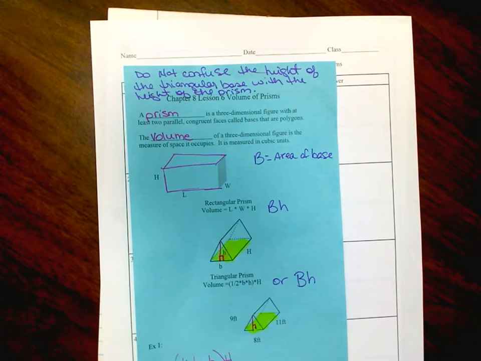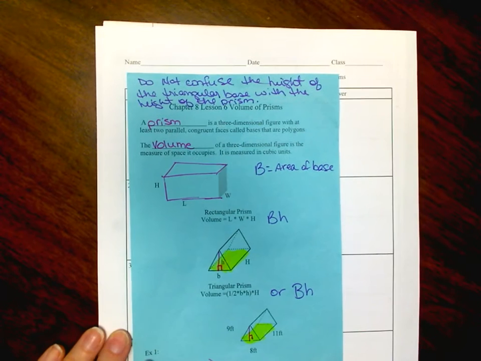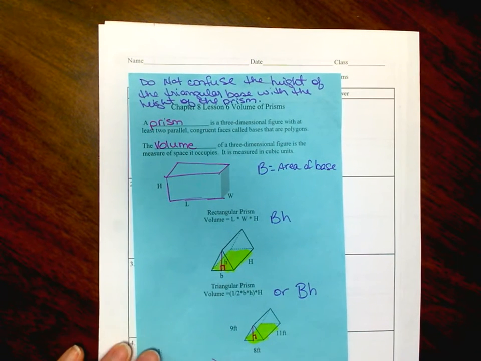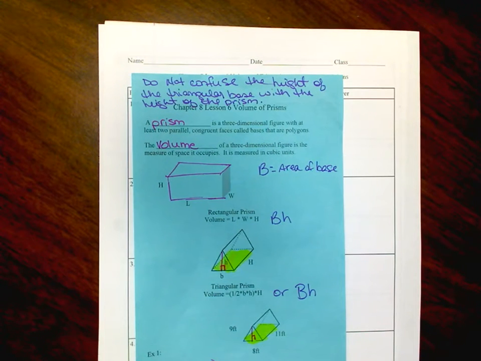This lesson is starting our lesson on volume. You're going to start getting a lot of formulas thrown at you on volume and a lot of different types of shapes. Here's the notes that we took on volume of prisms.